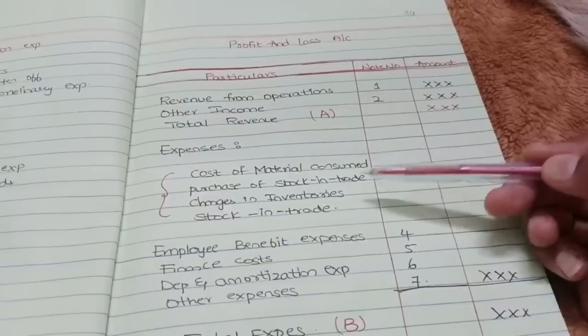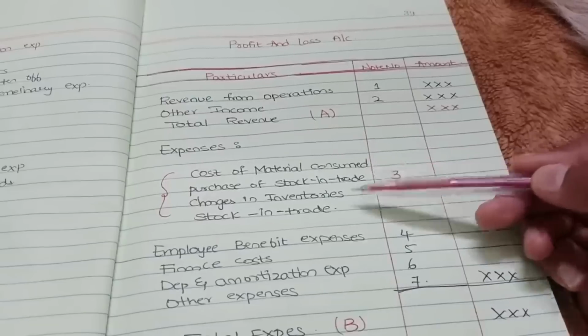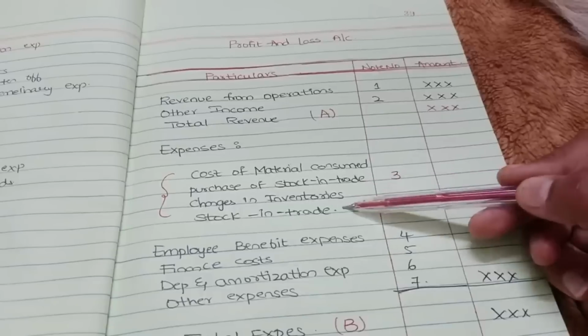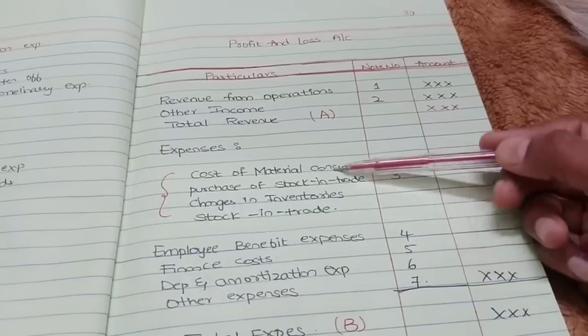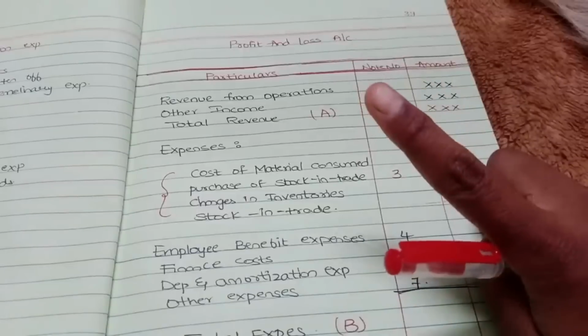Cost of material consumed, purchase of stock in trade, changes in inventories of stock in trade, everything, this all will come. Out of these four, one adjustment you will get.